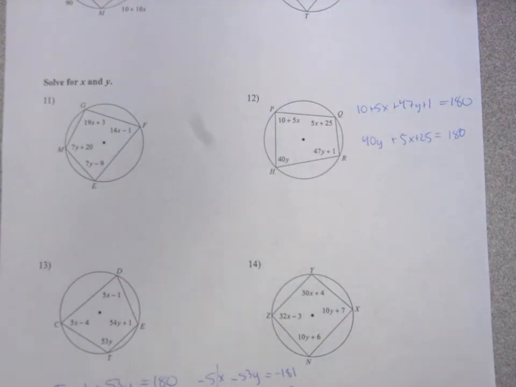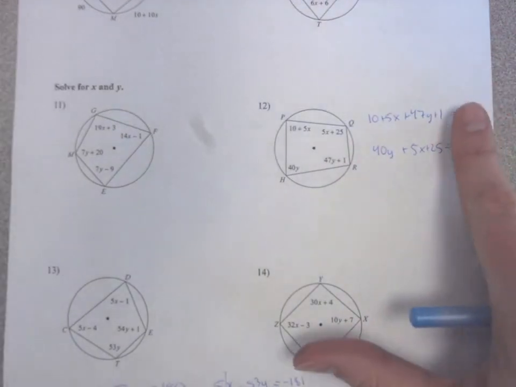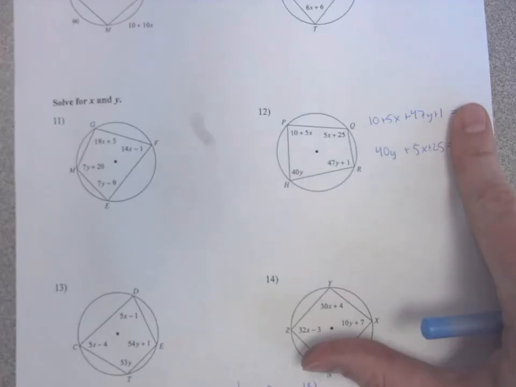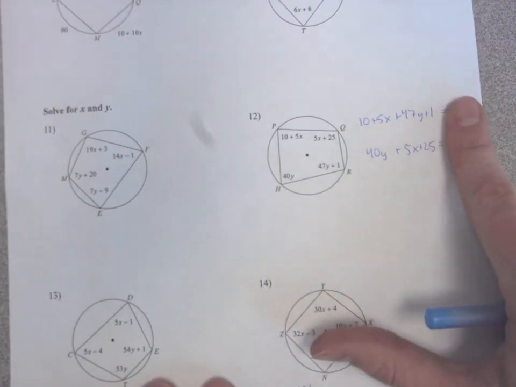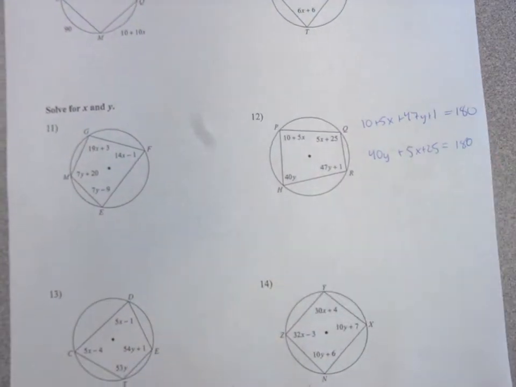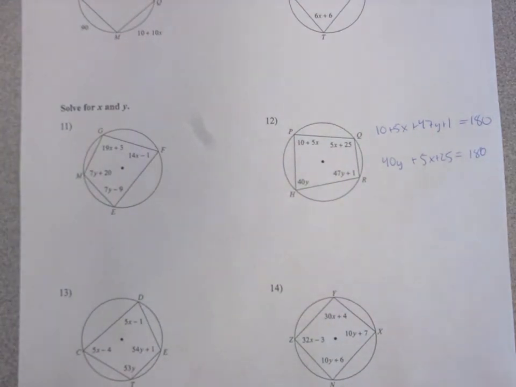Another method is substitution. Since this guy equals 180 and this guy equals 180, you can actually set these two equal to each other. In this case, that will work because the x's will go away, and sometimes that doesn't always work. It will, I think, in these four, but there's multiple methods. I'm just going to stick with elimination because in my experience that's the easiest one for students to understand.